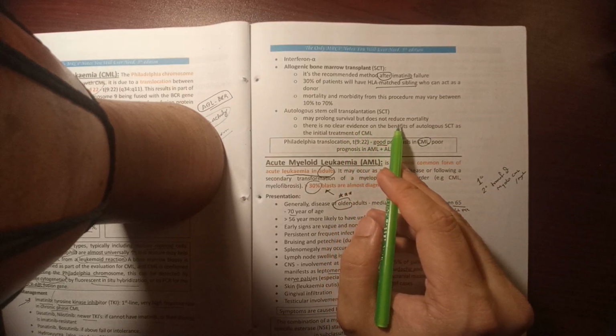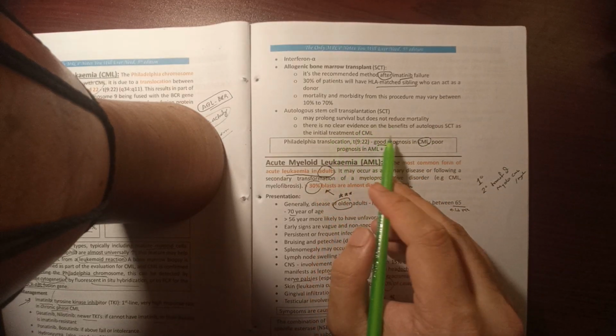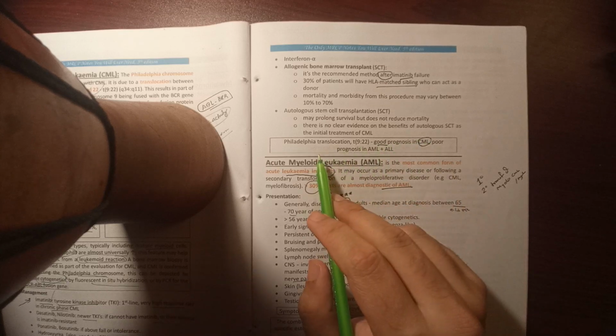Autologous stem cell transplantation may prolong survival but does not reduce mortality. There is no clear evidence on the benefits of autologous transplant. So this t(9;22) is good prognosis in CML, poor prognosis in AML. So this translocation itself is good prognosis in CML. Okay.